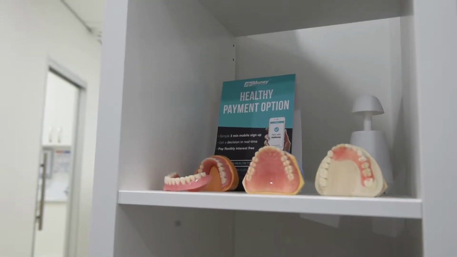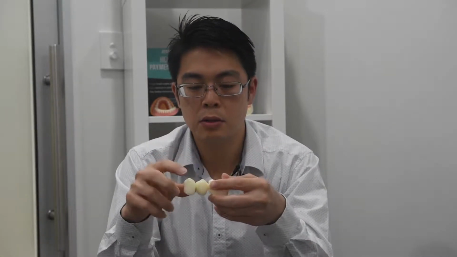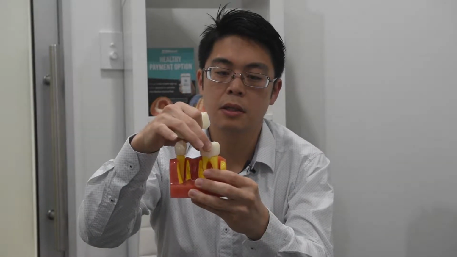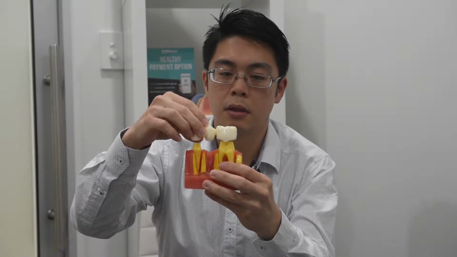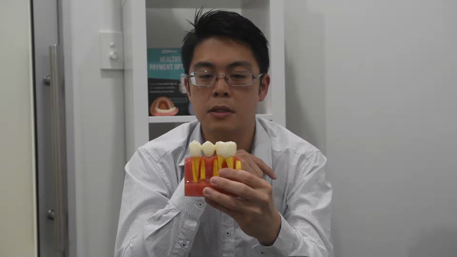The other option is the bridge. The bridge is a fixed option, like an implant. It stays in the mouth, you don't actually take it out. A bridge, however, requires you to adjust the 2 teeth next to it. So this is an example where, to put a bridge on, you have to adjust the 2 teeth next to it so that it becomes like a funnel, so that you can force your bridge on top of it, and this bridge attaches to the missing tooth.